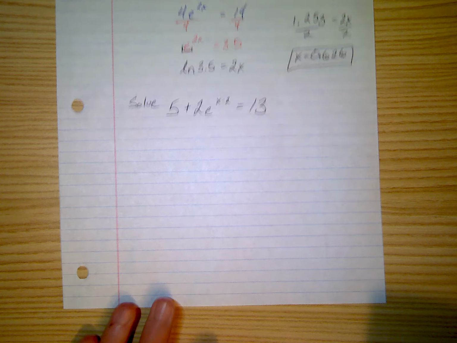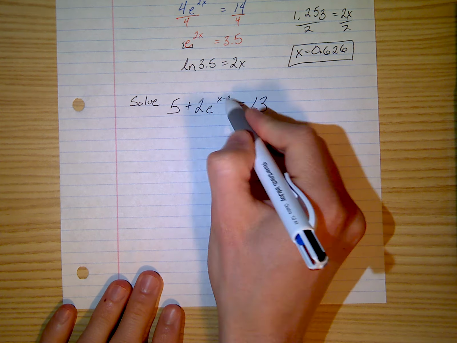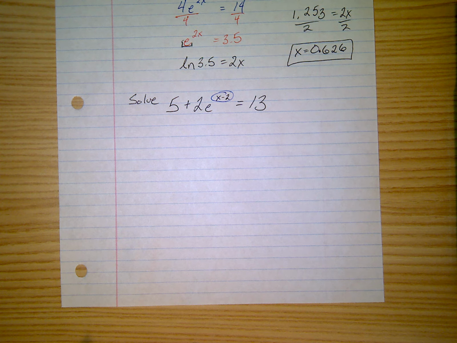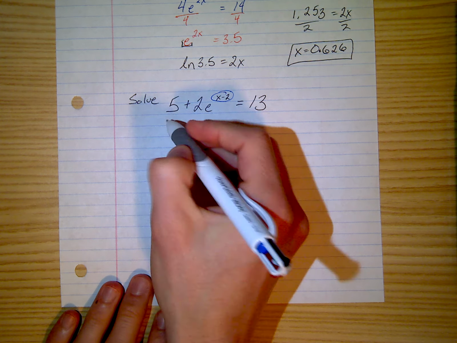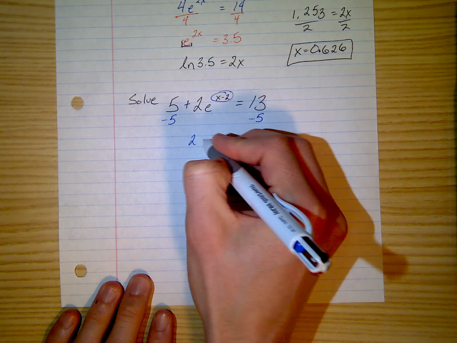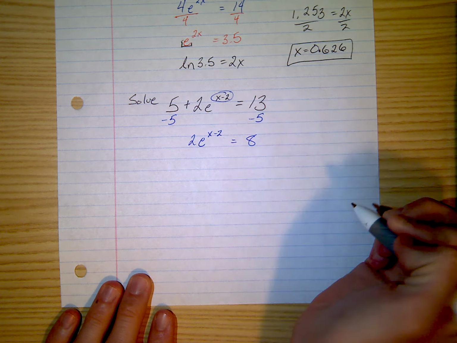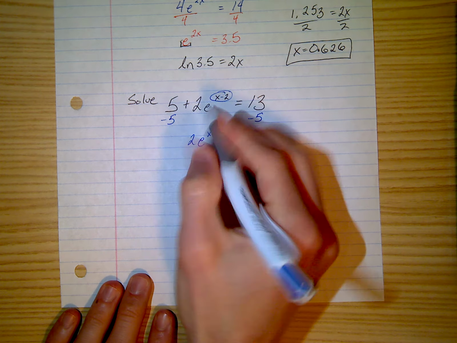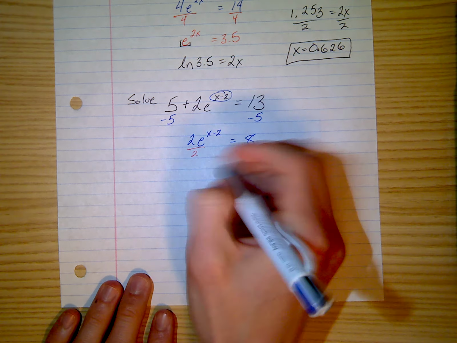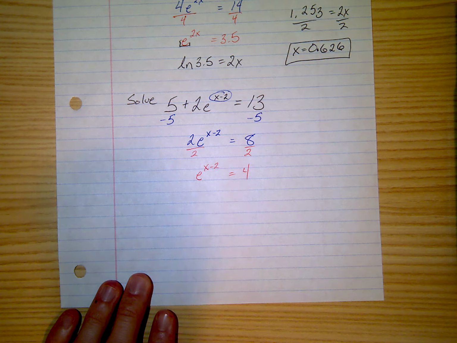Last problem that I want to show you is this one right here. If we have multiple parts in our exponent, it's not going to change the process at all. The process stays the same. We still need to get rid of the 5 first by subtracting 5 over. So you have 2e to the x minus 2 power is equal to 8. You go ahead and divide by 2. So e to the x minus 2 power is equal to 4.